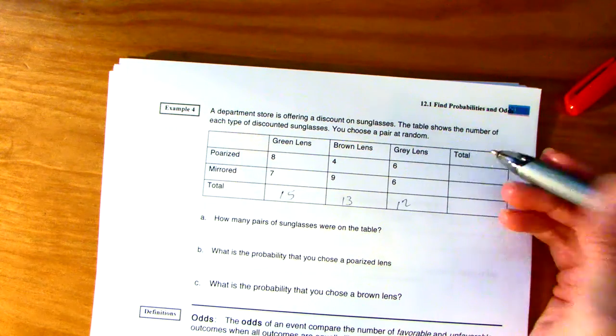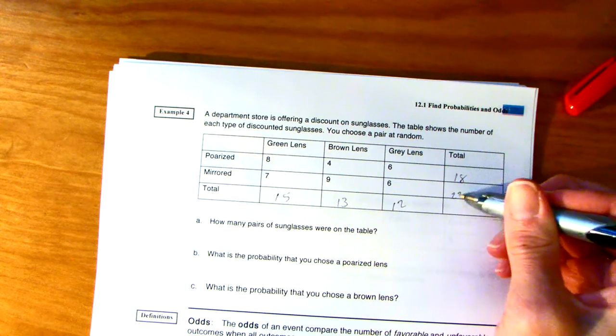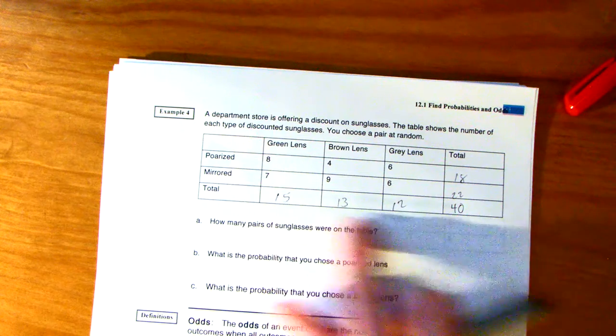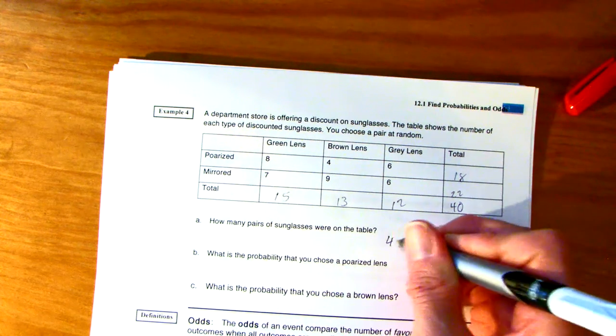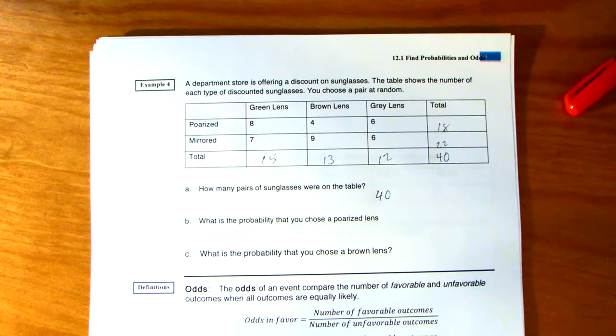And how many polarized do we have? 18. And how many mirrored? 22. And there's a total of 40 glasses. Okay, so we actually had to fill this out to answer part A. How many pairs of sunglasses were on the table? 40. Okay, not a big deal. Now, what is the probability that you choose a polarized lens?